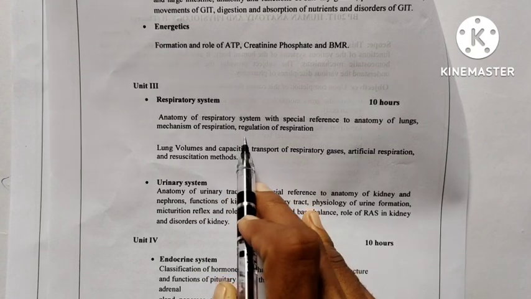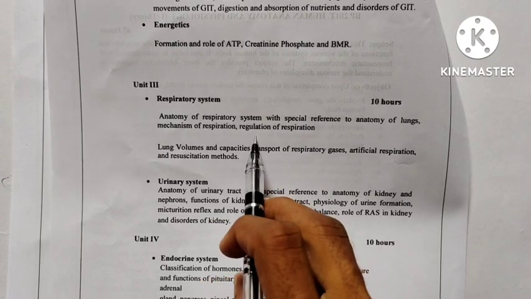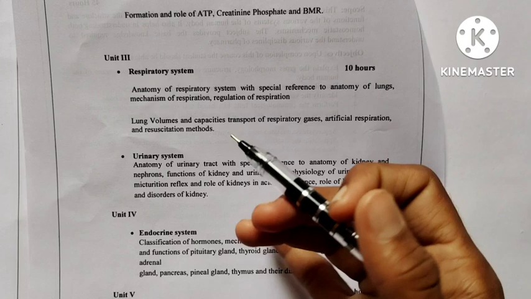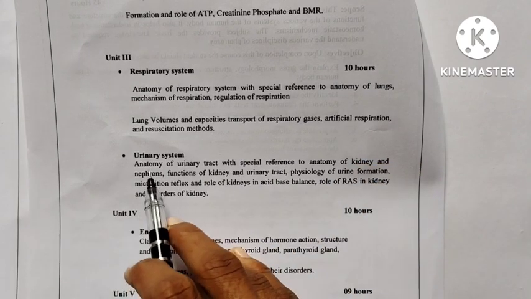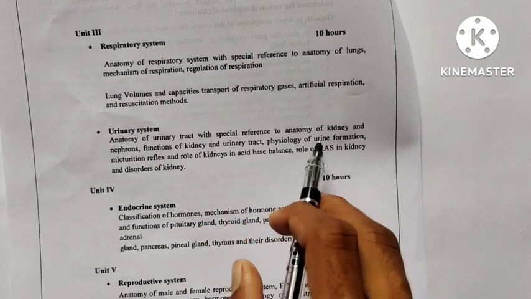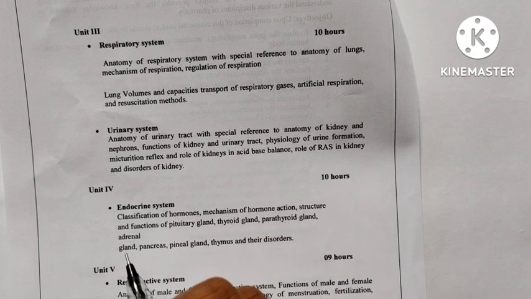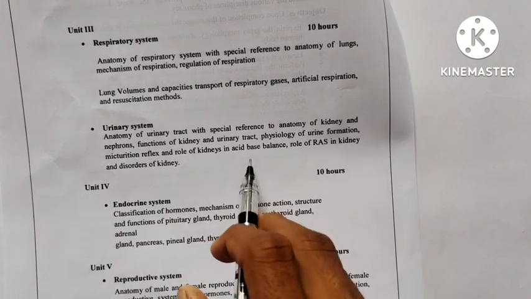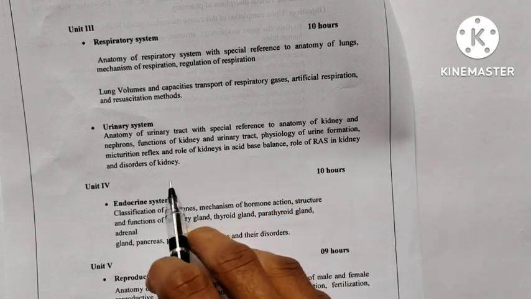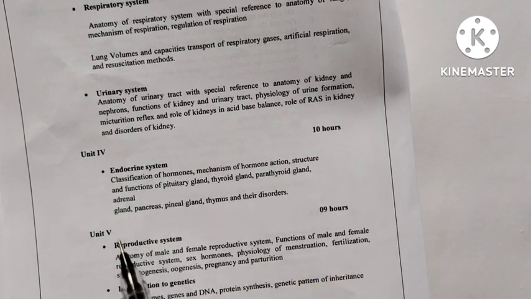Anatomy of the respiratory system with special reference to anatomy of lungs, mechanism of respiration, regulation of respiration, very important, lung volumes, lung capacities, then artificial respiration. Then urinary system: anatomy of the urinary tract with special reference to anatomy of kidney, nephrons, functions of the kidney, urinary tract, then micturition reflex, role of kidneys in acid-base balance, role of renin-angiotensin system in kidney, and disorders of kidney.